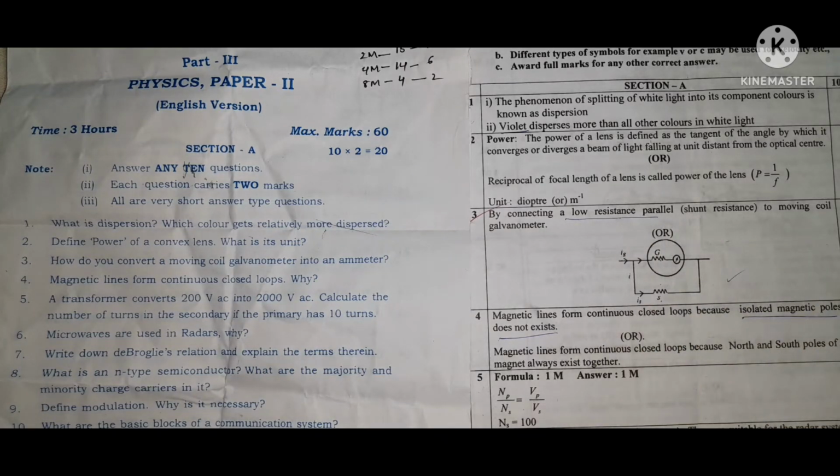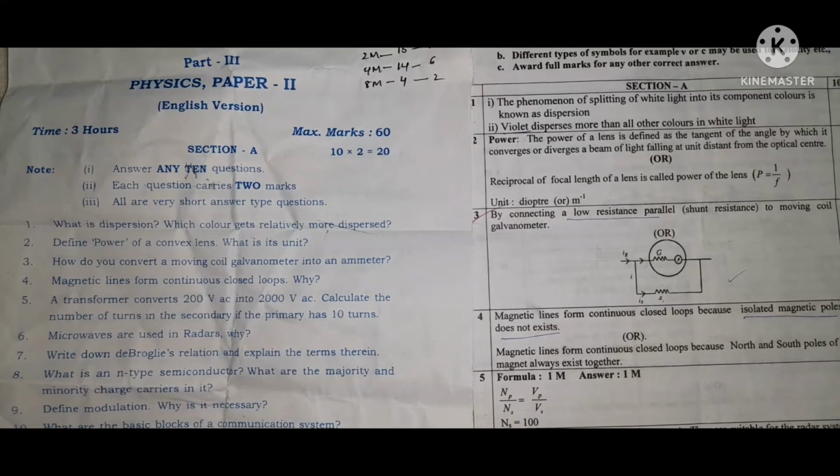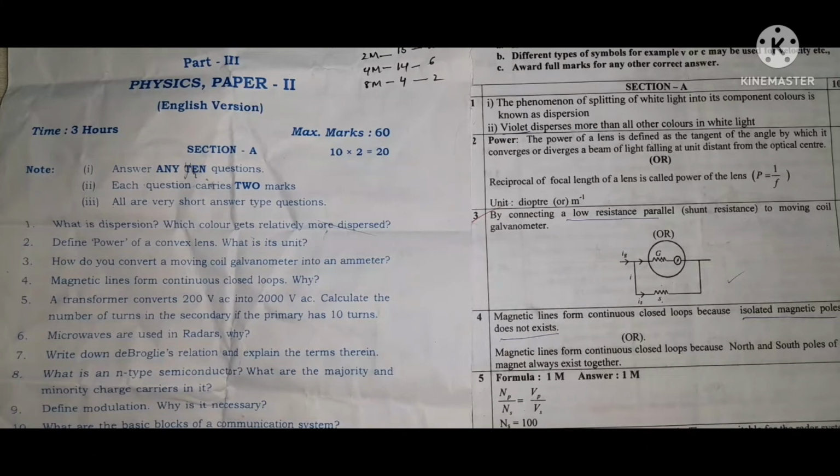Okay, next question number 4: Why do magnetic lines form continuous closed loops? For this you can write: a magnet has north and south poles, so the direction of the magnetic field is from north to south outside the magnet and south to north inside the magnet. So they form closed loops. That is also an acceptable answer.